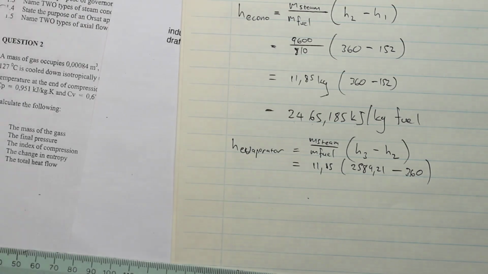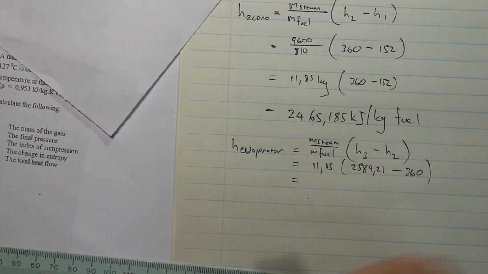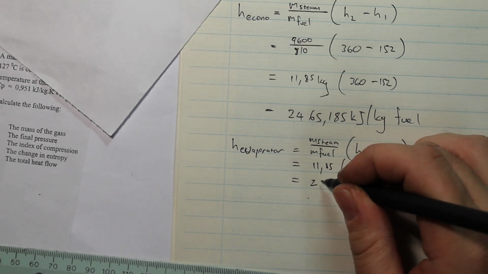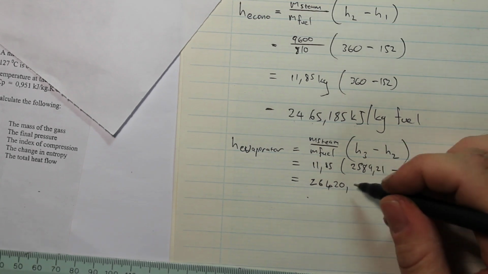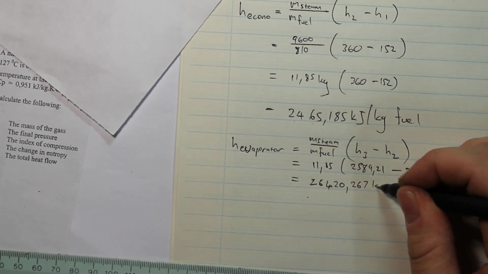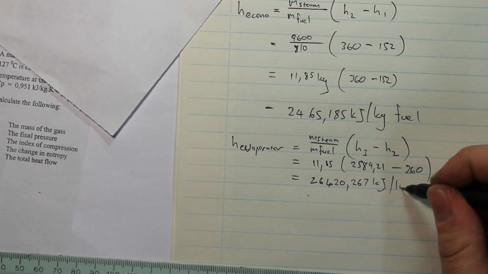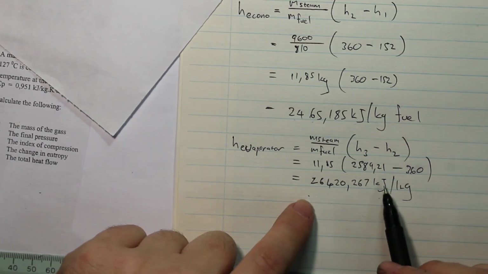Okay. And then we're going to calculate that, and that will give us 26,420,267 kilojoules per kilogram. Okay, and you can see it's a big number.